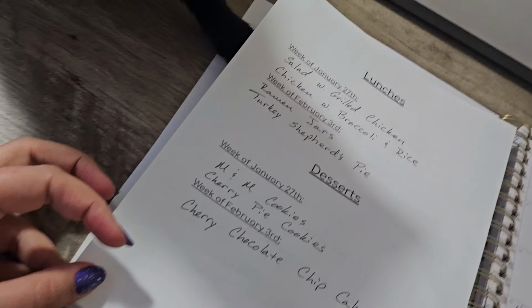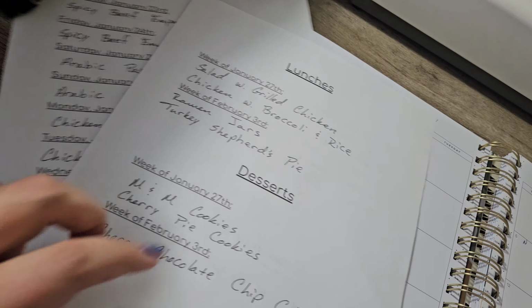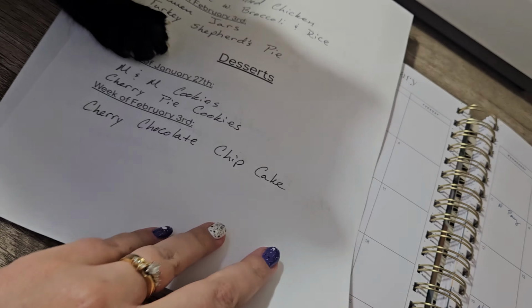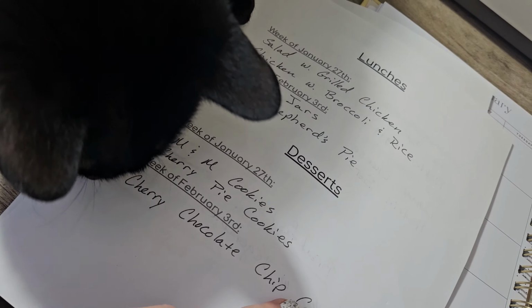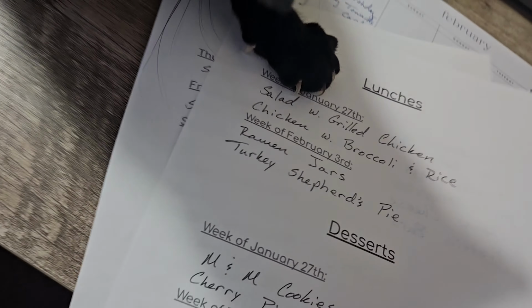But another important thing is lunches. Even though me and Nathan aren't together for our lunches through the week, we still both need to eat.